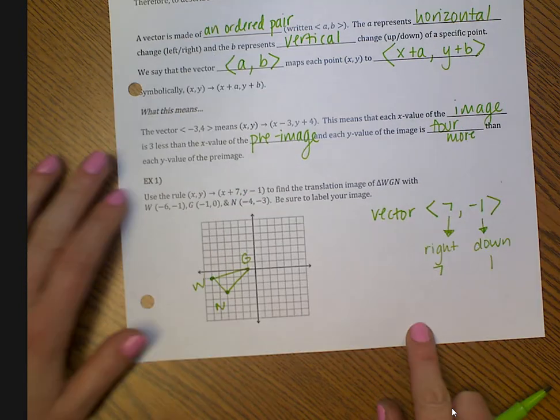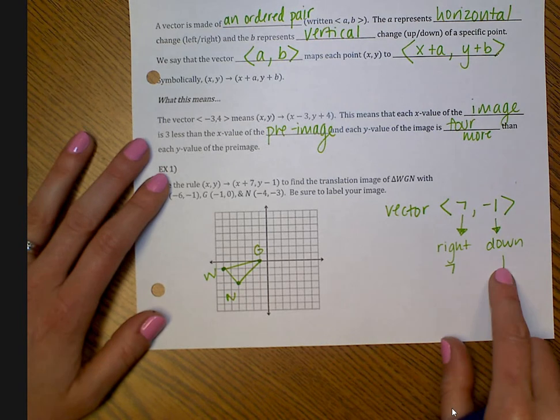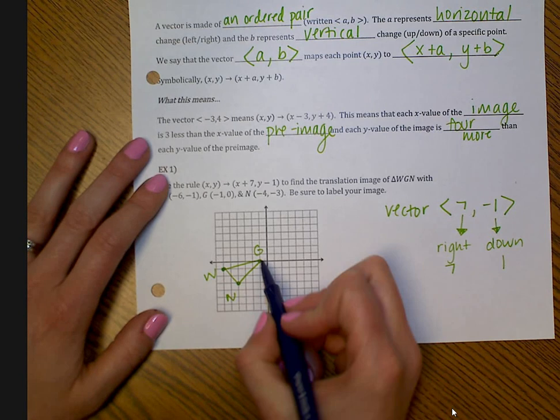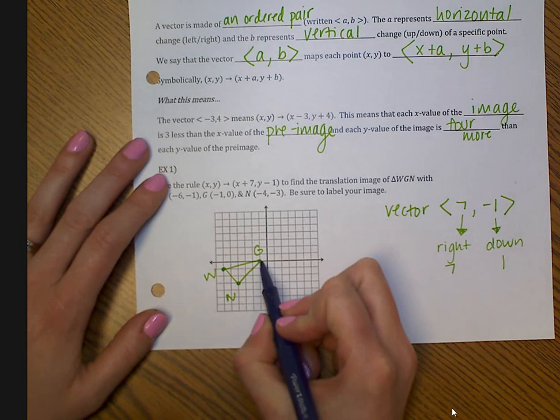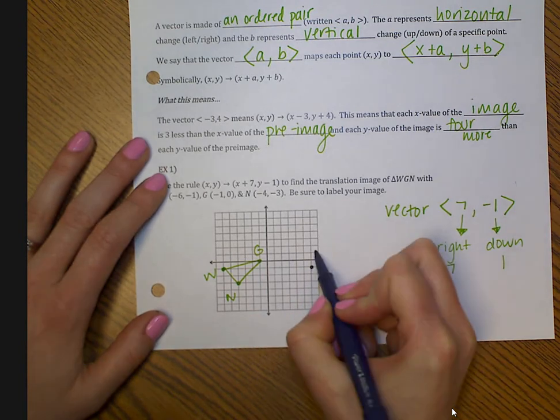So all I'm going to do is one point at a time. I'm going to move them right 7 and down 1 and plot the image on my x and y axis here. So let's move G first. Let's go right 7 and down 1, and that would be G prime.